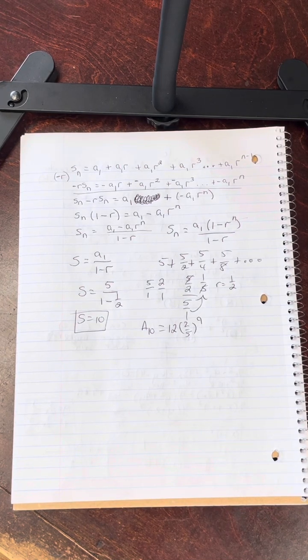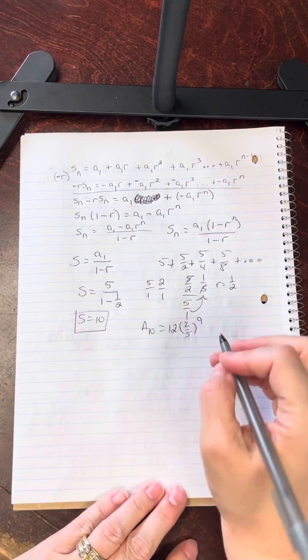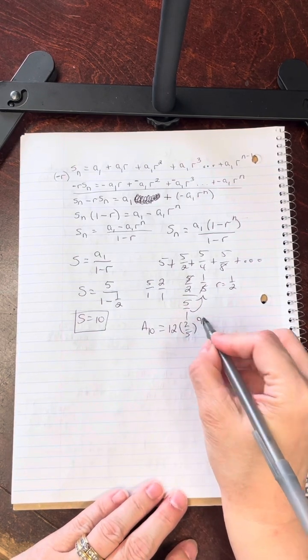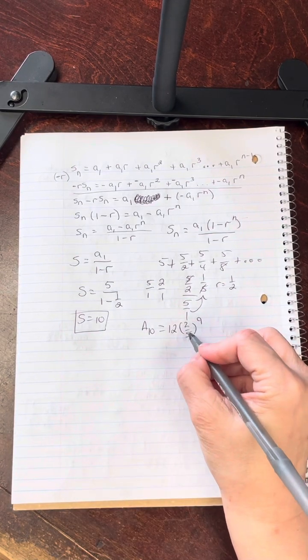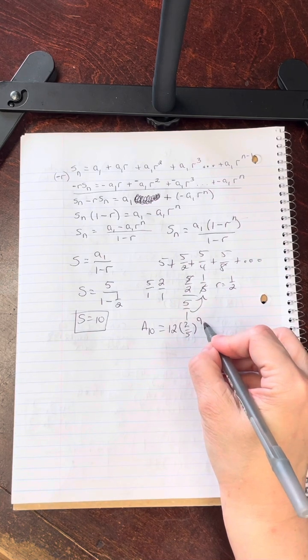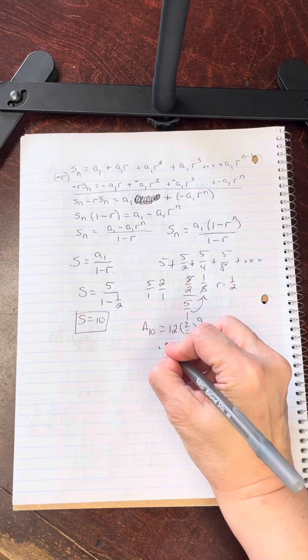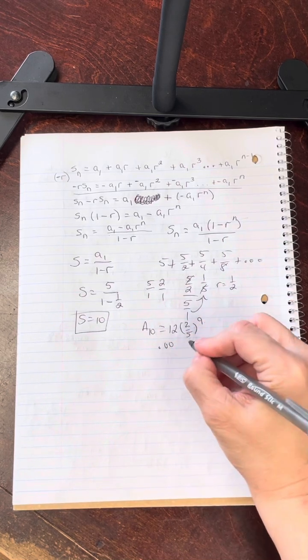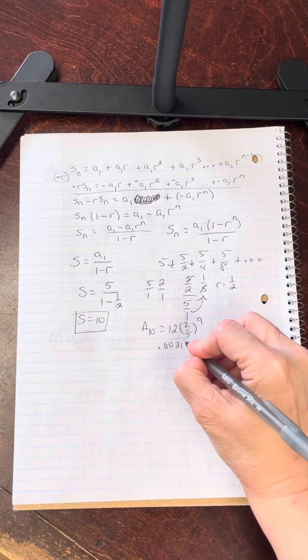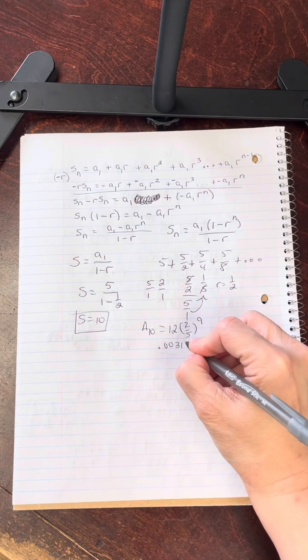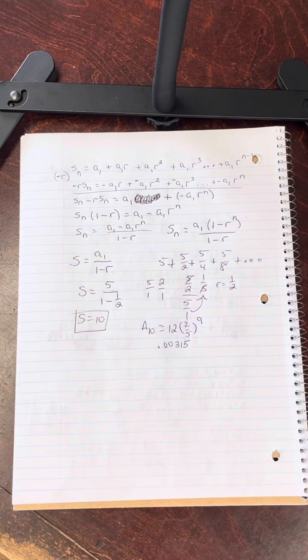Just a second, I'm reading the question to make sure that I haven't missed anything. Fall distance on each succeeding bounce. How far will the ball fall? Yes, on the 10th. So this is all we need for the 10th part. On my calculator, I would do 2 divided by 5, then give it the exponent of 9, then multiply it by 12. Let me see if I can find that. 10th fall, oh yeah, that's going to be really, really tiny. So it's coming out 0.0031, and I'm going to round off, 315. That is the 10th fall.